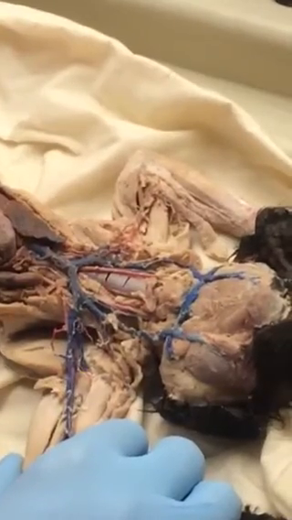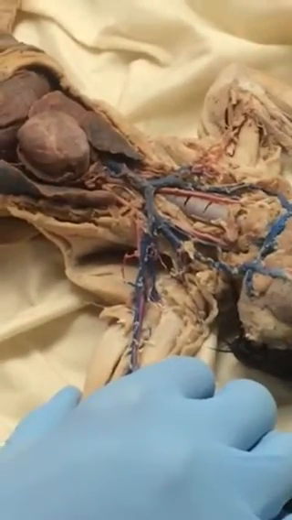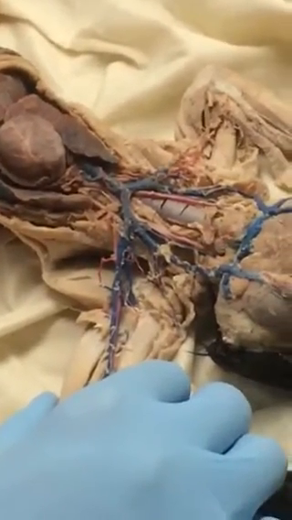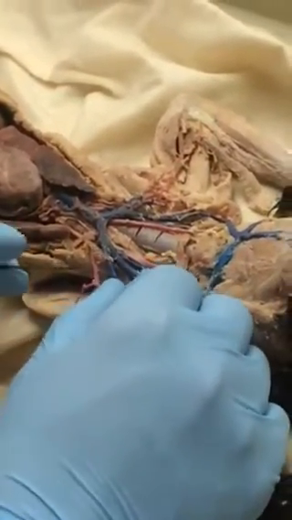Is it the thoracodorsal or the thyrocervical? The thyrocervical comes off the subclavian first. Oh, okay. Let's move this guy aside and take a look at some of these arteries and veins down here.